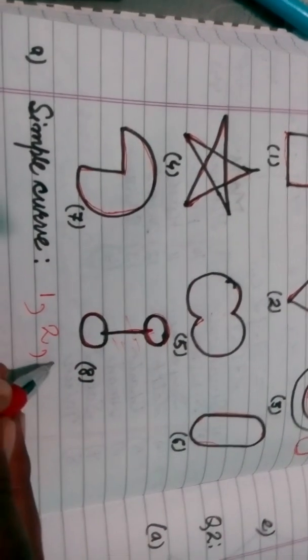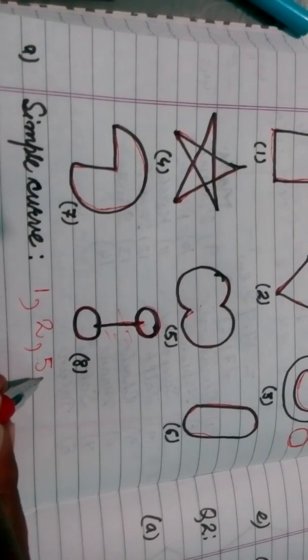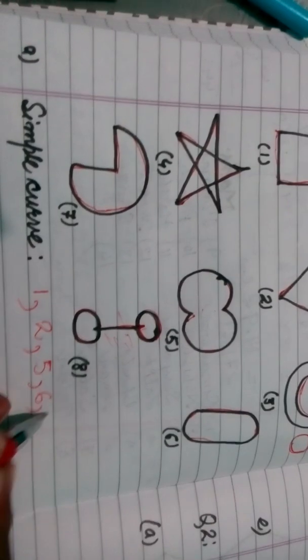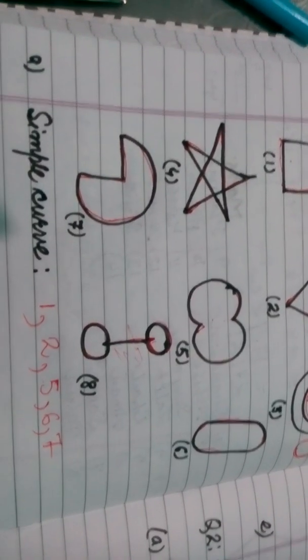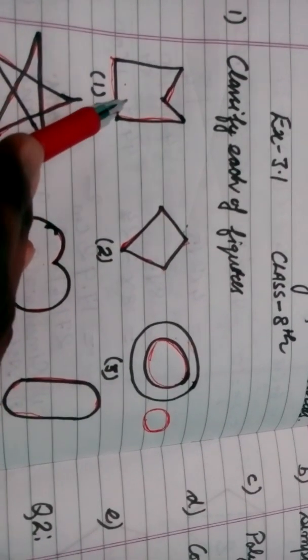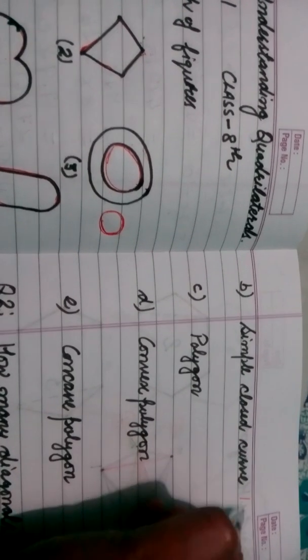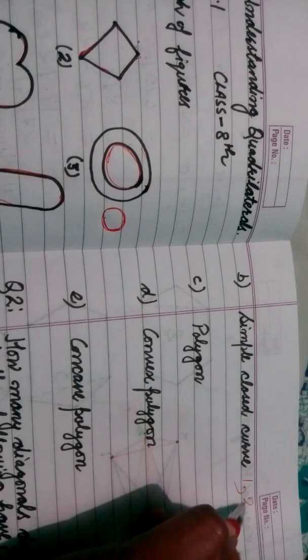Now here you can see 5, 6 and 7. These are simple curves. And among these, see which curves are closed. You can see that one is closed. Already they are simple, but one is closed. Second curve is also closed.